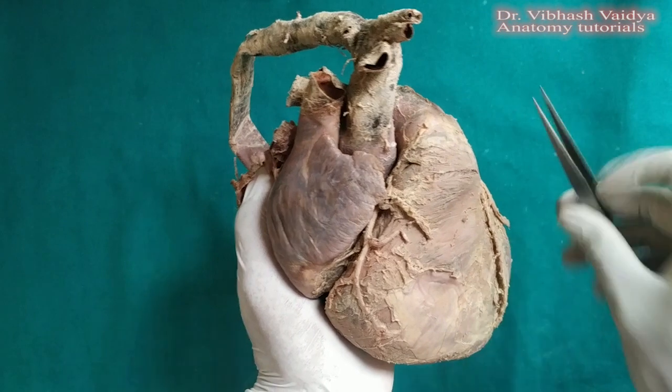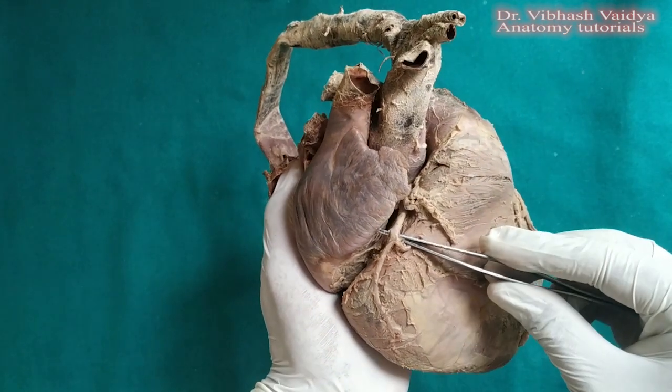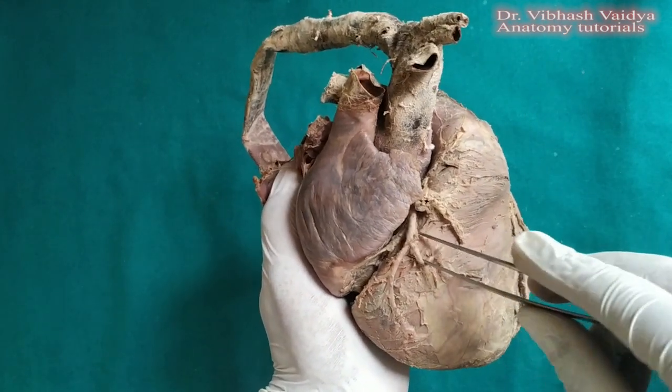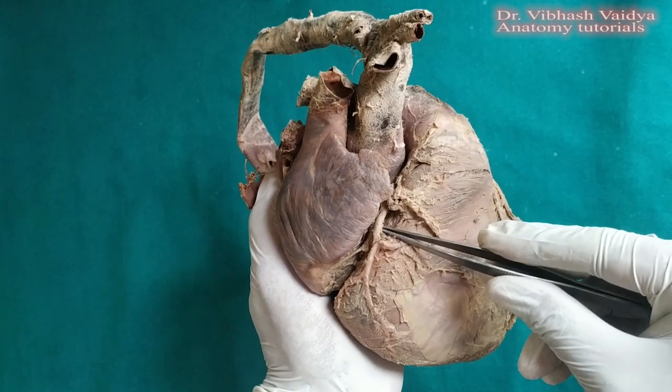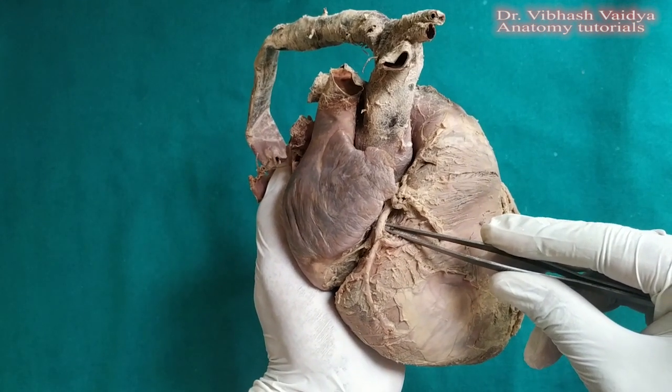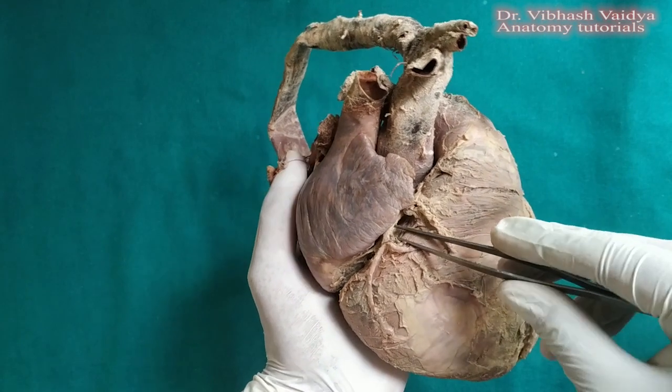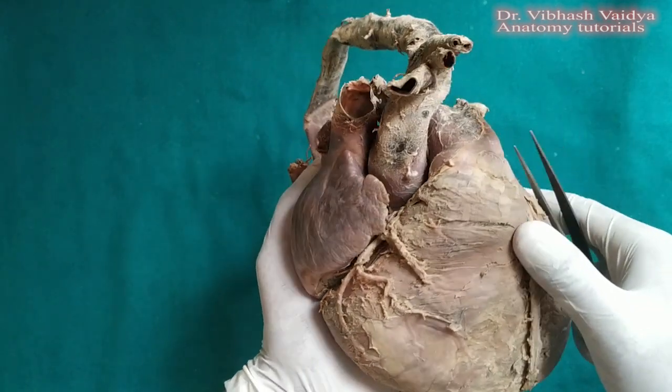Here you can observe this is the right coronary artery, which lodges in the right half of the anterior part of the atrioventricular groove. In the same manner, the left part is small.